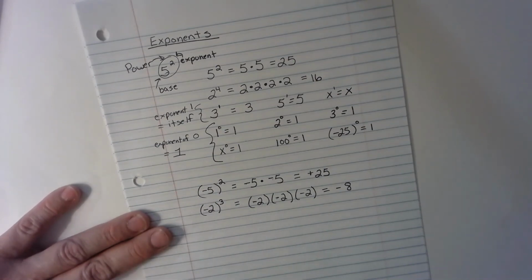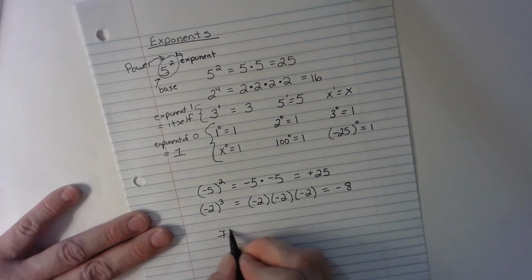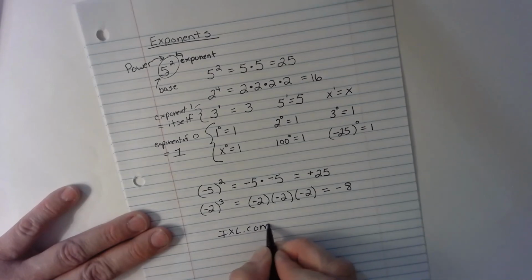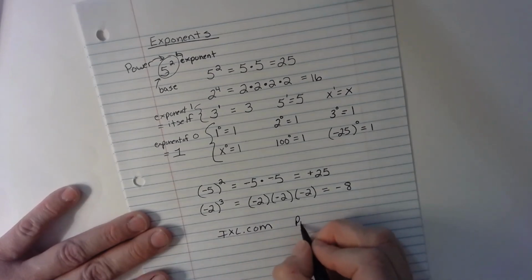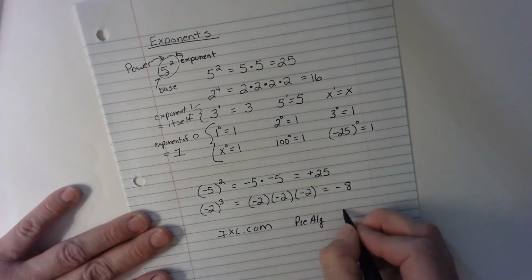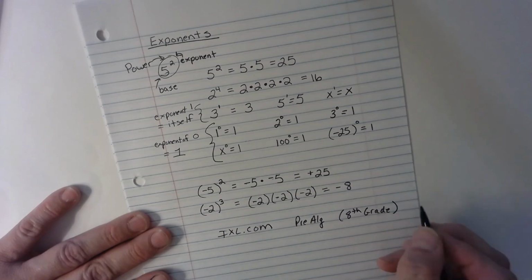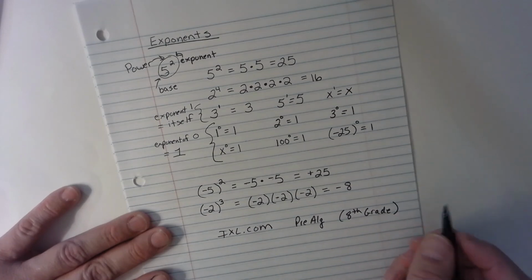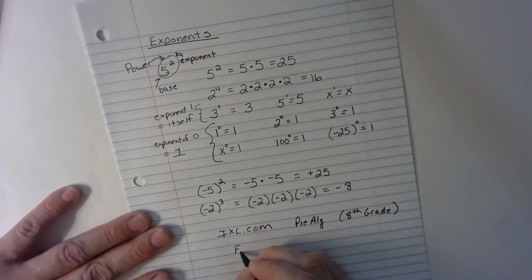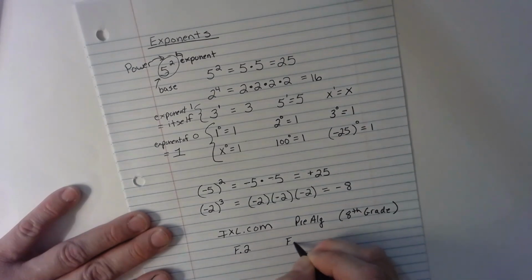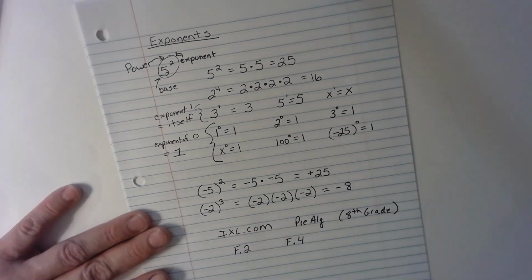So your next assignment is going to be in IXL.com. And I want you to work on the pre-algebra, which, as you know, is the 8th grade level on IXL. And the lessons that I want you to work on are F2 and F4. Both of those will be today's assignment.